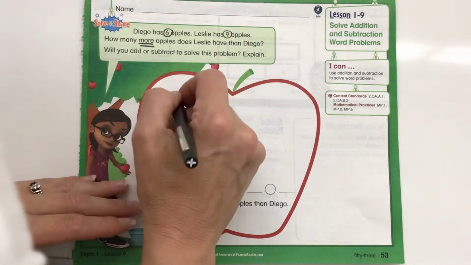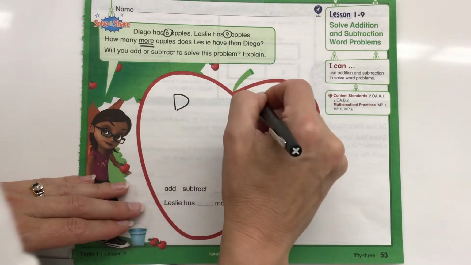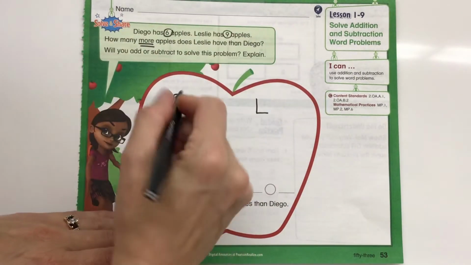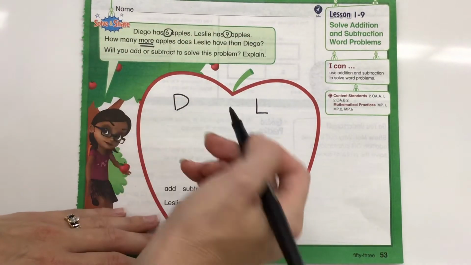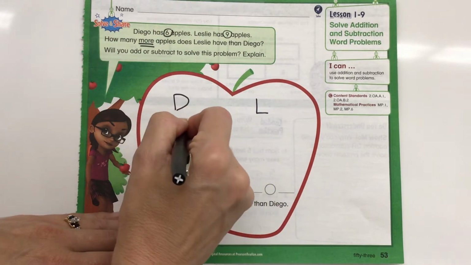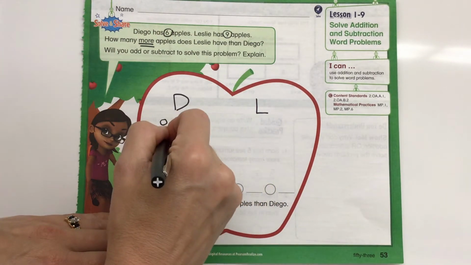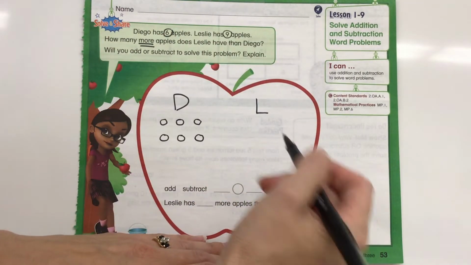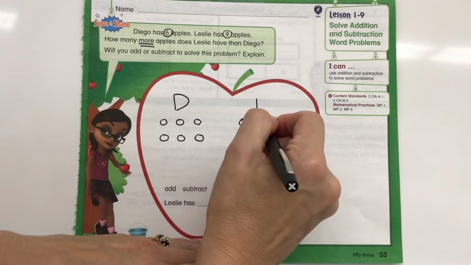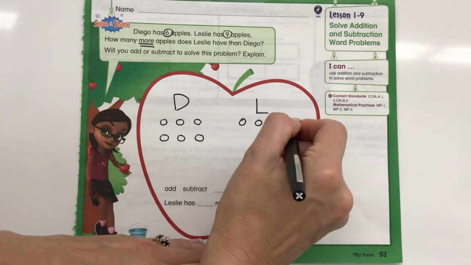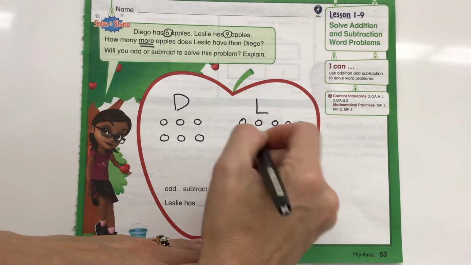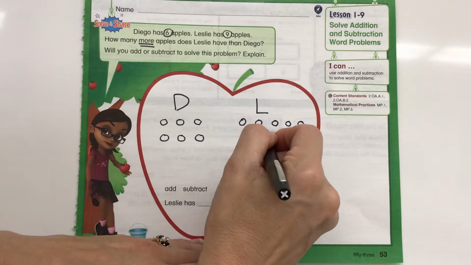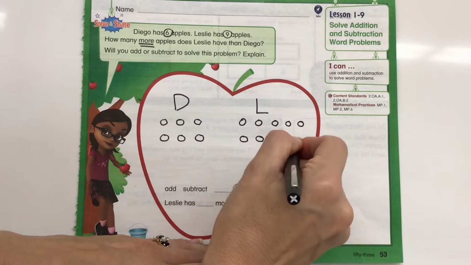Okay, I'm going to write a D for Diego and an L for Leslie. Diego has 6 apples, so let's draw 6 apples or just dots. 1, 2, 3, 4, 5, 6. Now Leslie has 9 apples. 1, 2, 3, 4, 5, 6, 7, 8, 9.